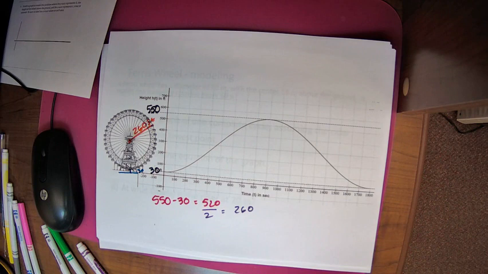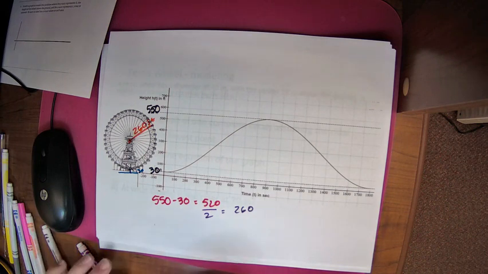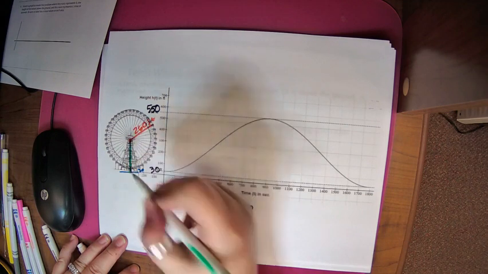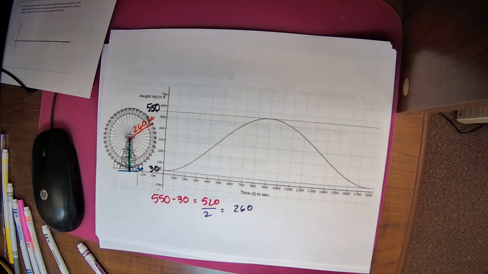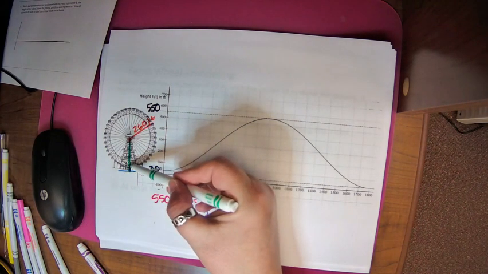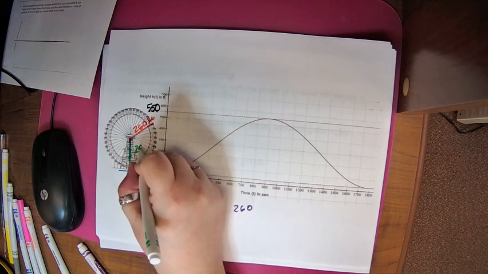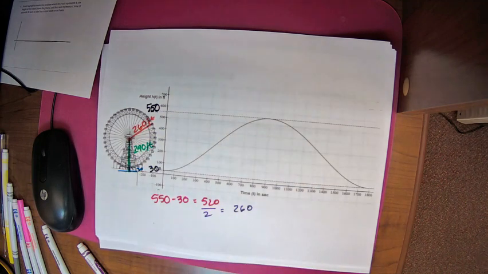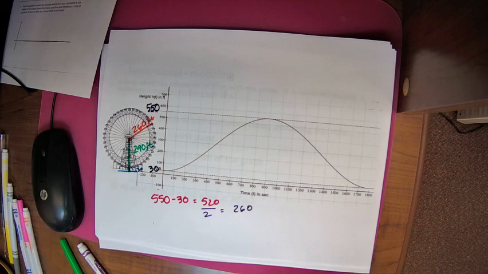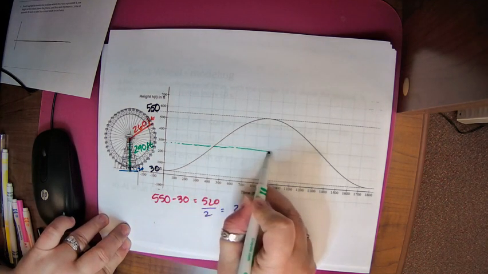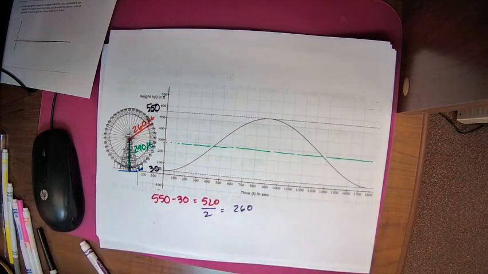260 feet. However, that doesn't tell me how far off the ground we are at all times. From the shaft straight down, we're going to say that's 260 because that's the radius, plus another 30. So from the shaft straight down to the ground is 290 feet. If I ask you to write an equation, these are the things that we're going to need to know. Oh, I meant to mark this. So 290 feet, that's going to be right here.